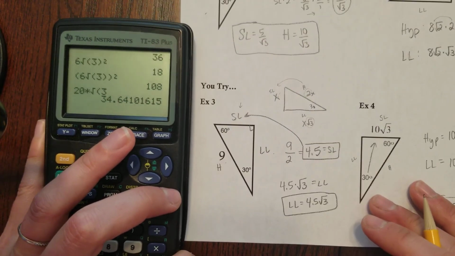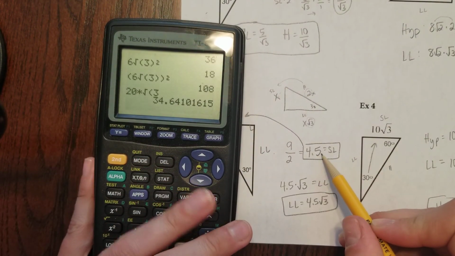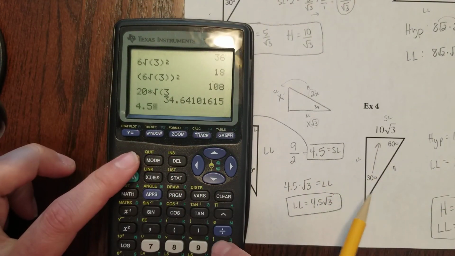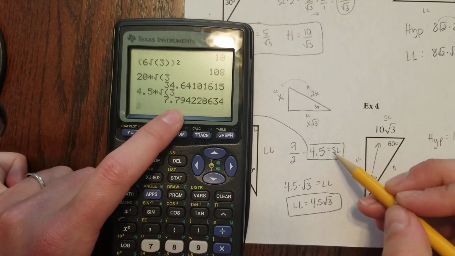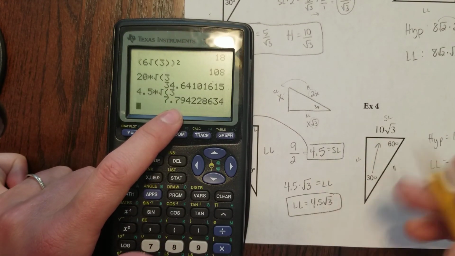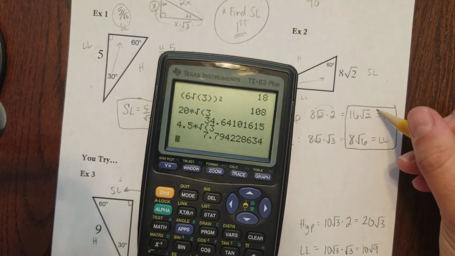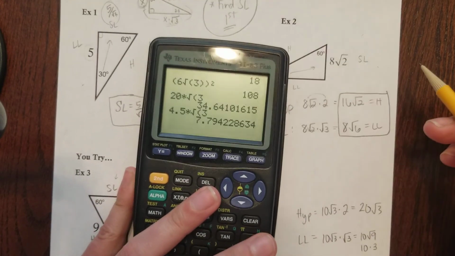That's good, right? Our short leg should always be the smallest side. So 4.5 is smaller than 9 for sure. And 4.5 times the square root of 3 is 7.8. So that's definitely smaller than that one too. So it's really important to make sure that you know your hypotenuse is always your biggest side, your long leg's always the medium, and your short leg's always the small.